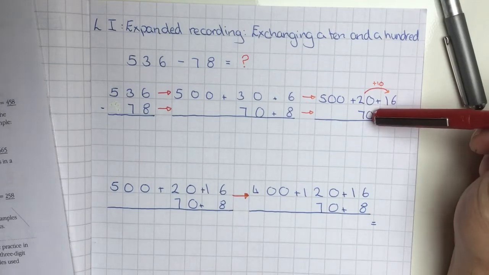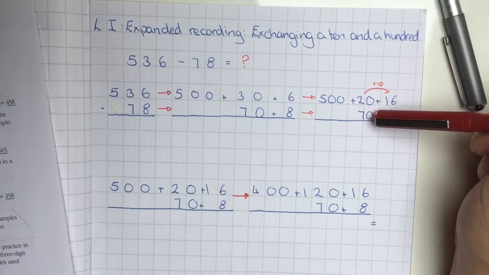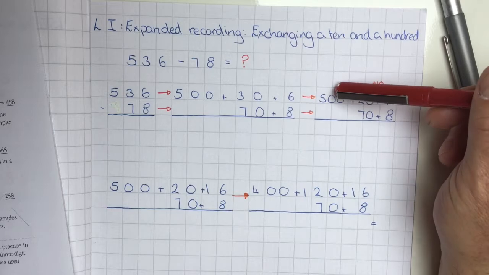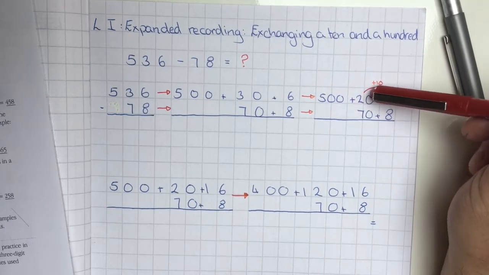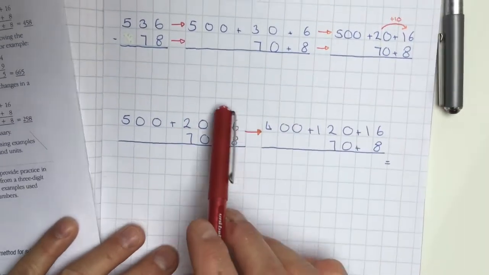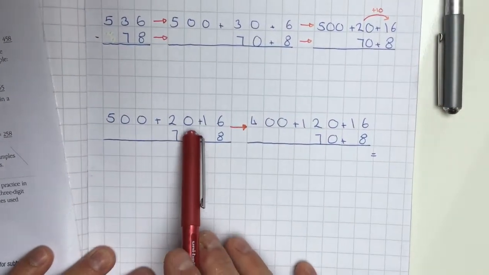20 take away 70. Now we can't do that. Again, there's more on the floor. We've got to go next door. What do we do? We exchange 100 and bring it across to the tens column. So all I've done is copy this calculation and put it down here. It's the exact same thing, just a little bit more spread out.